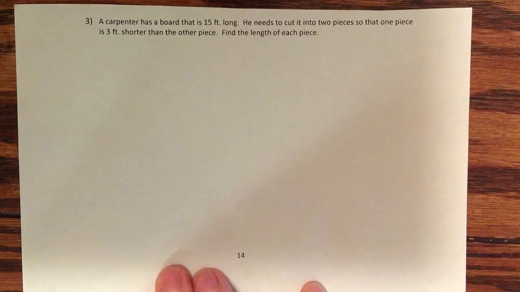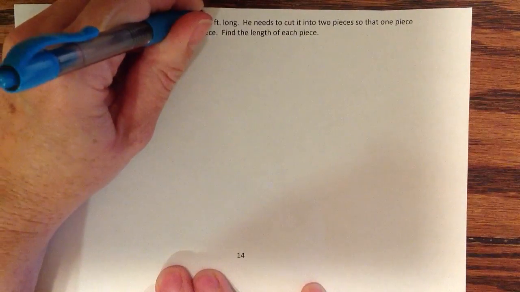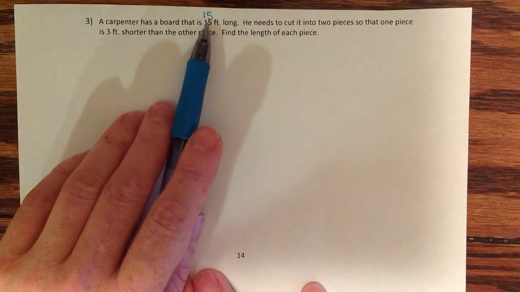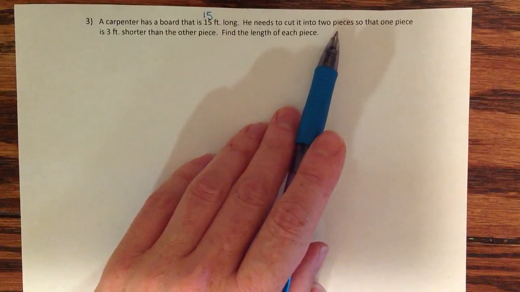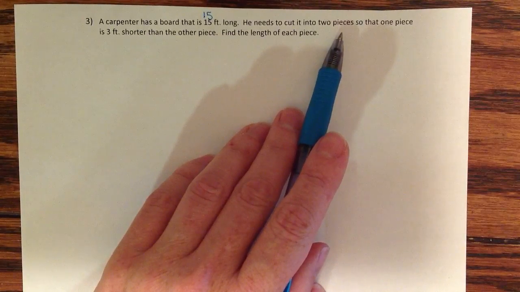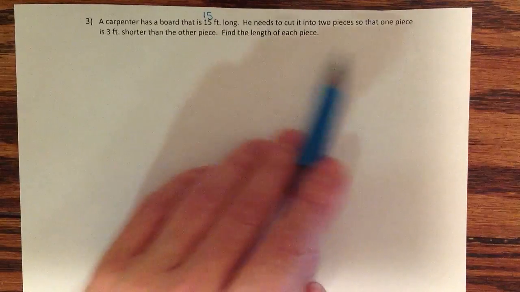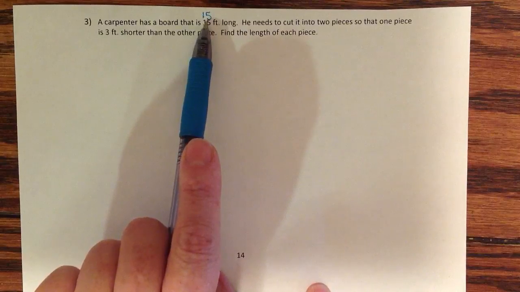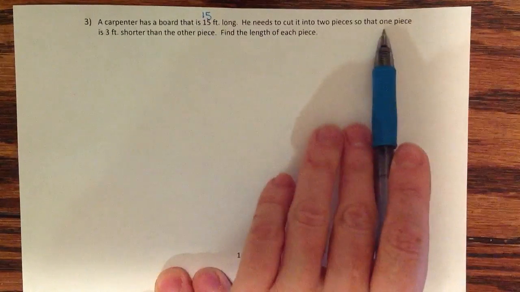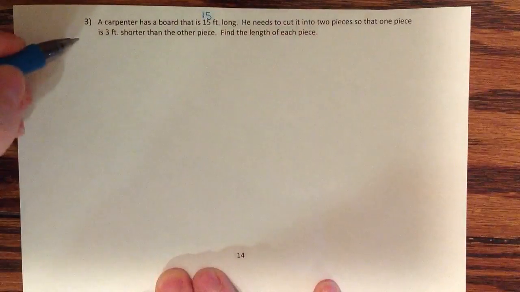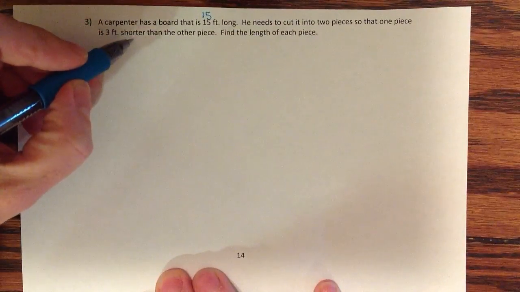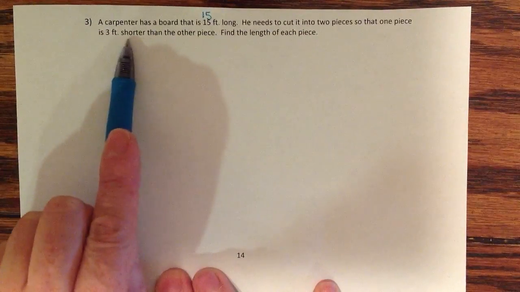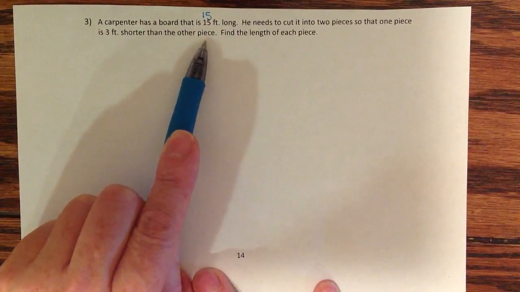So if I go back through this and make some notes, I know that my board starts as 15 feet, and that this is going to get cut into two pieces. And if I put these pieces back together, added them together, they would need to total this 15 feet. So one of my pieces is 3 feet shorter than the other piece. So again, the shorter piece is being compared to the original piece.